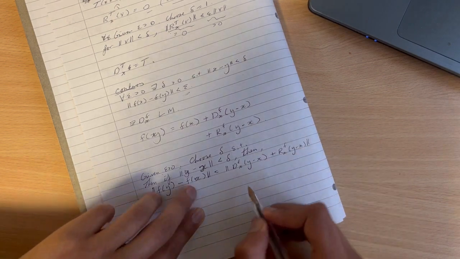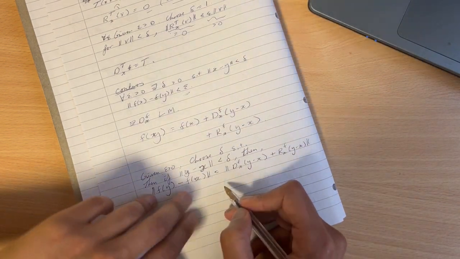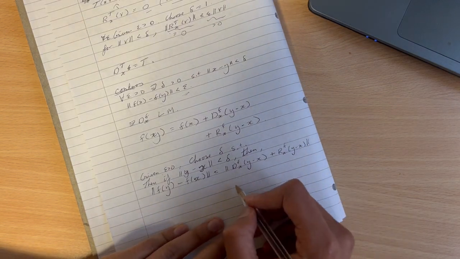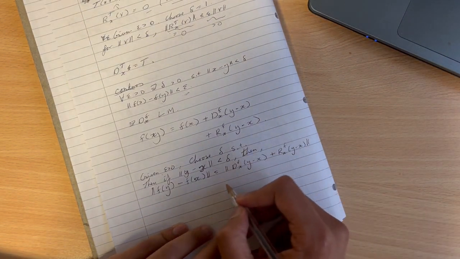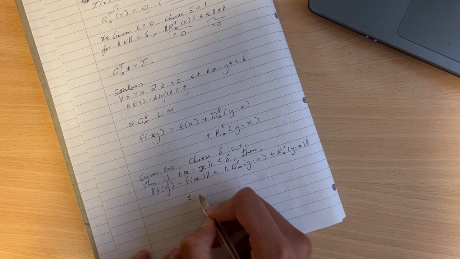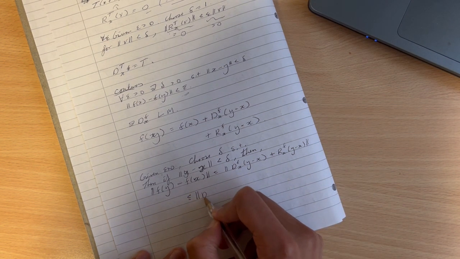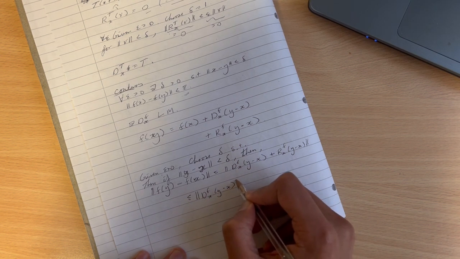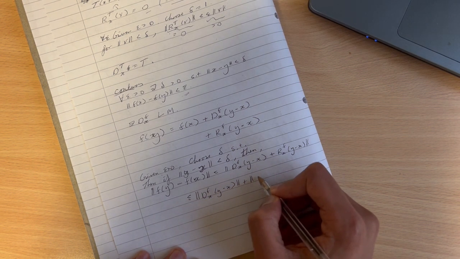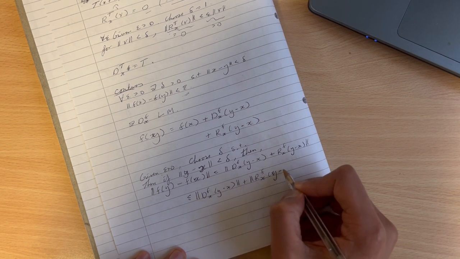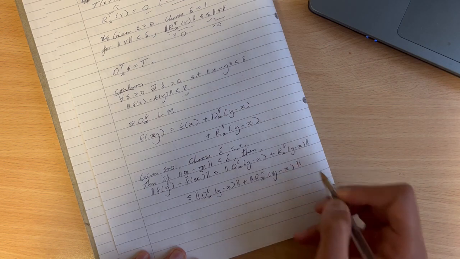Okay, and so now, because it's in the absolute values, you can use the triangle inequality, and we get that this entire sum is less than or equal to the sum of its parts, the absolute value of the derivative at x applied to y minus x, like that.